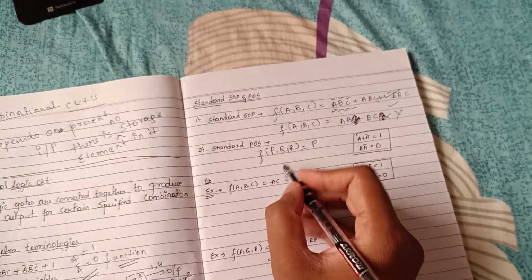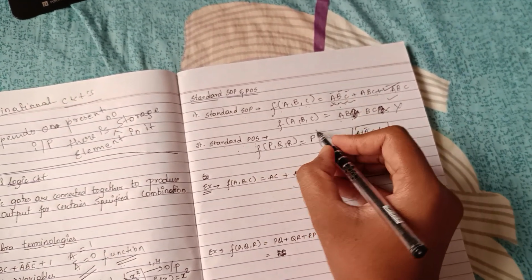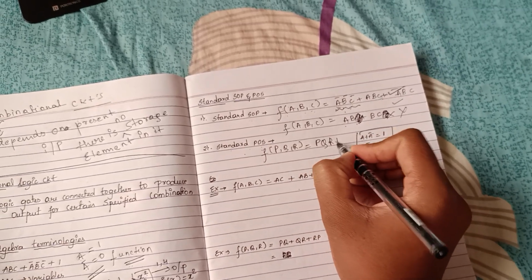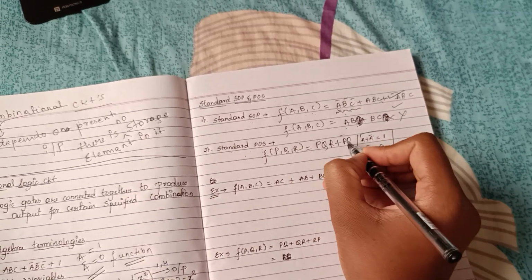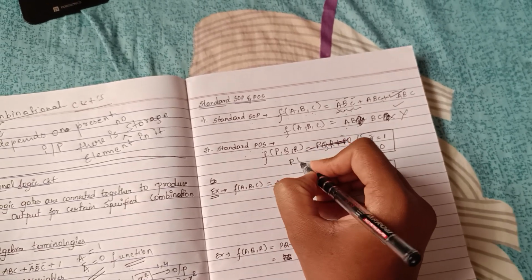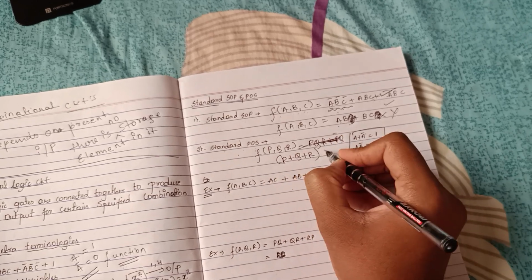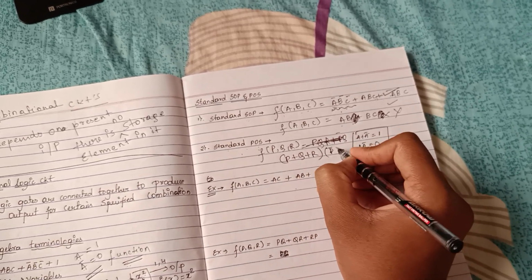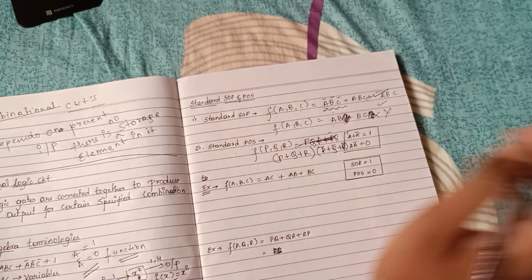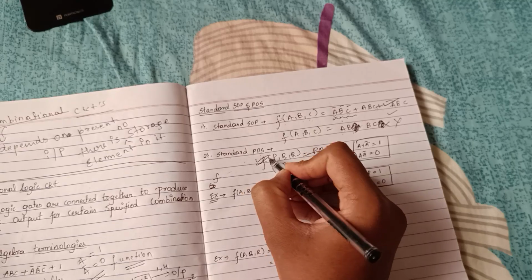Now next we will see the standard form of POS. So the standard POS is, no, this is a POS, right? Product of sum. So we will write (P plus Q plus R) into (P bar plus Q bar plus R bar). So this is a standard form. What is not a standard form?